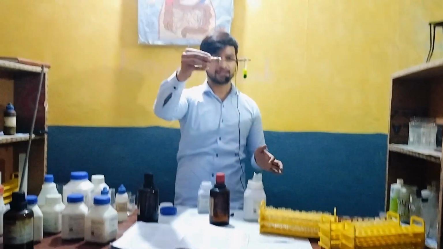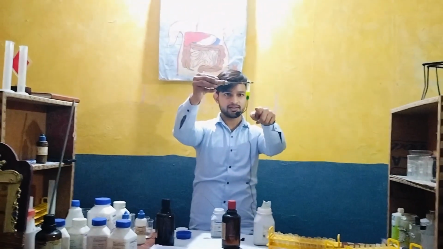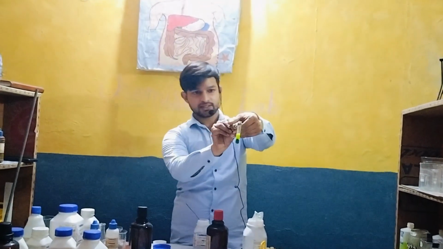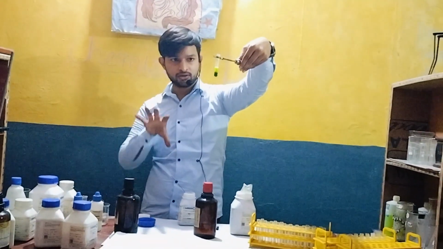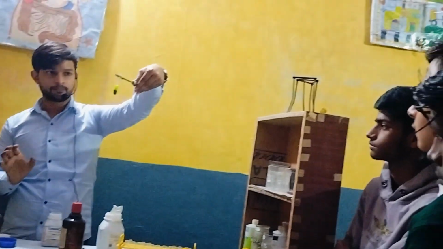As you can see the brown color copper, you can see? Yes, sir. Yeah, please see it again from this side. You can see a brown color layer. This is copper. The color of copper is brown, tamba. You can see here. So the copper will separate out. Okay?